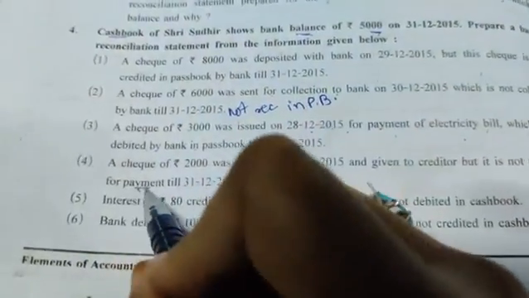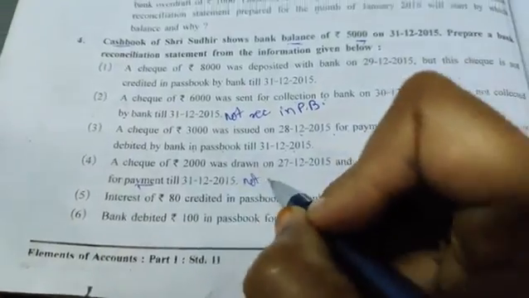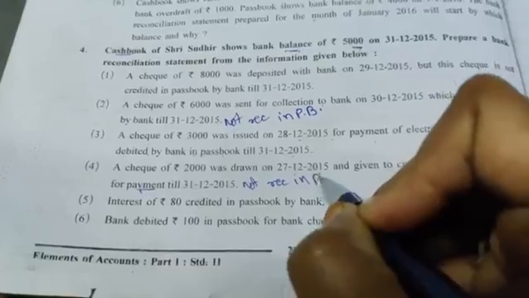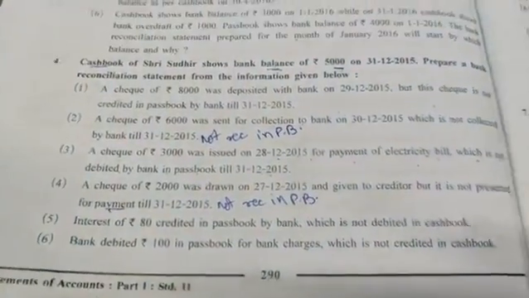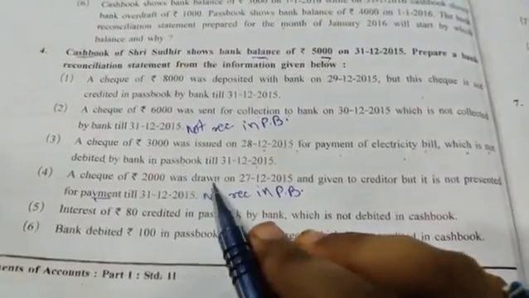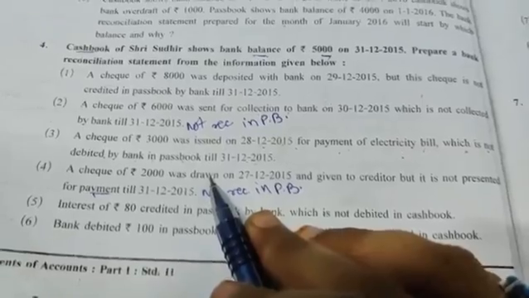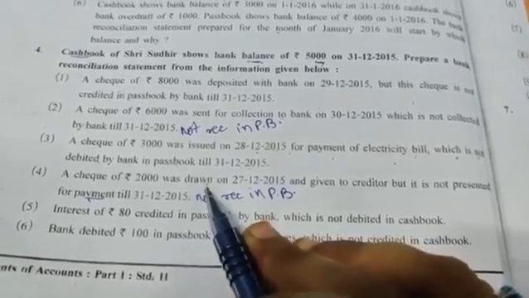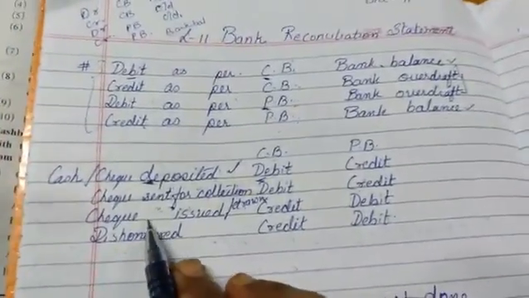See, not presented for payment means it is not recorded in the passbook till now. Okay, so see, check drawn. Check drawn means check issued, that is in the cash book. See here I have written check issued.